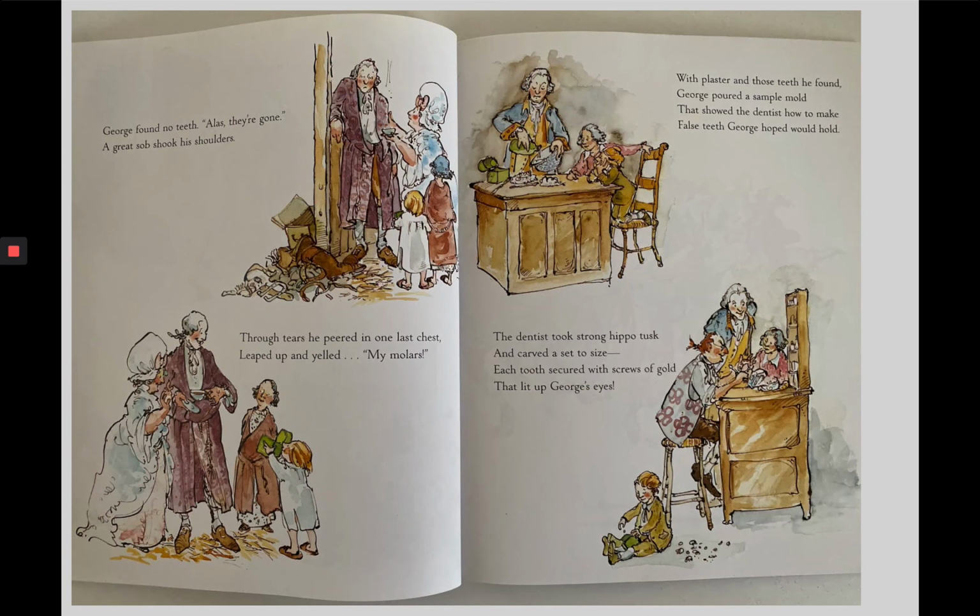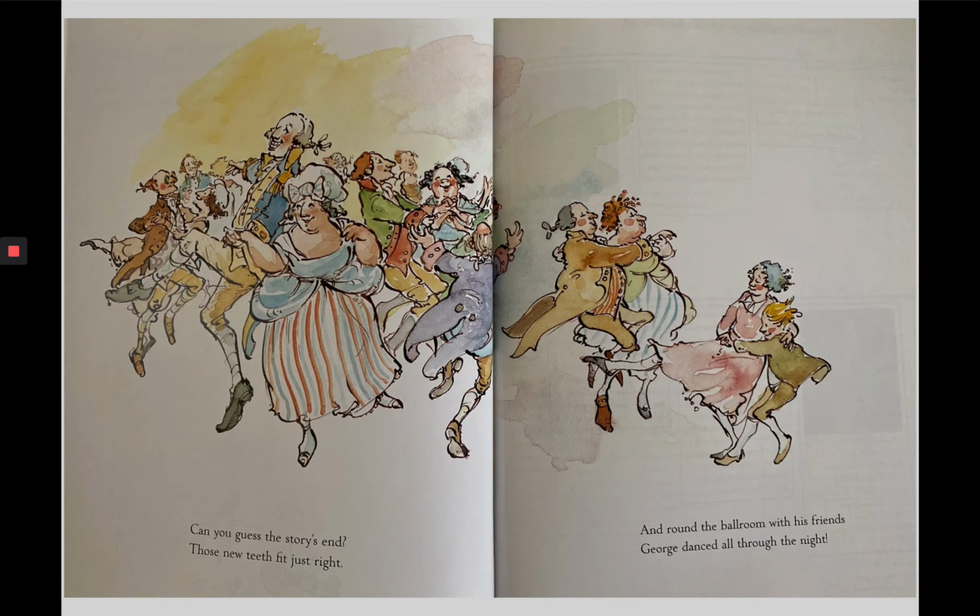With plaster and those teeth he found, George poured a sample mold that showed the dentist how to make false teeth George hoped would hold. The dentist took strong hippo tusk and carved a set to size, each tooth secured with screws of gold that lit up George's eyes. Can you guess the story's end? Those new teeth fit just right, and round the ballroom with his friends, George danced all through the night.